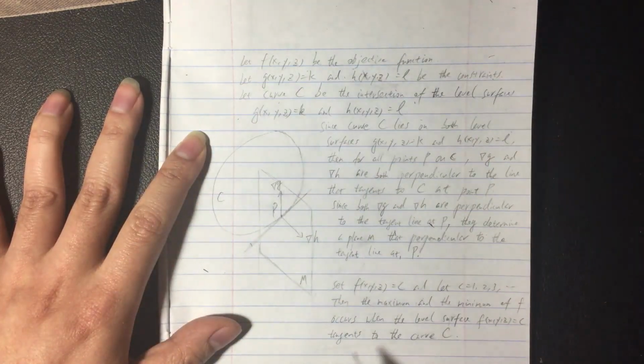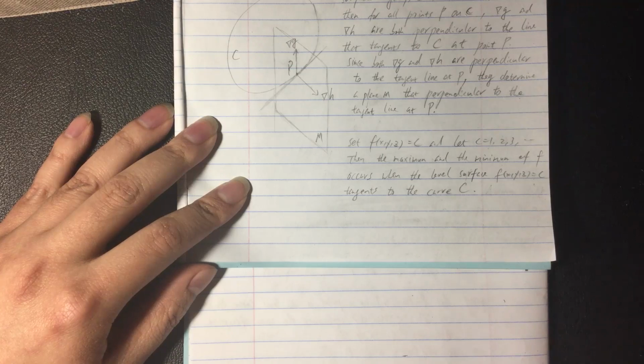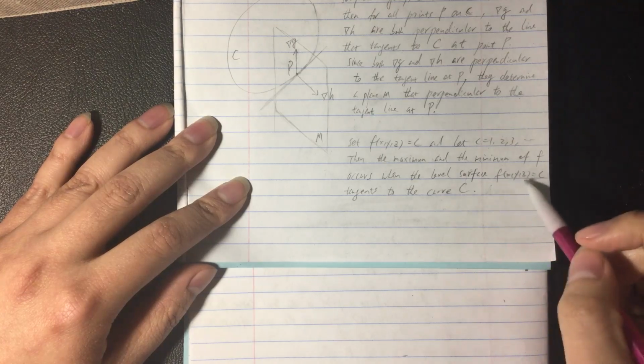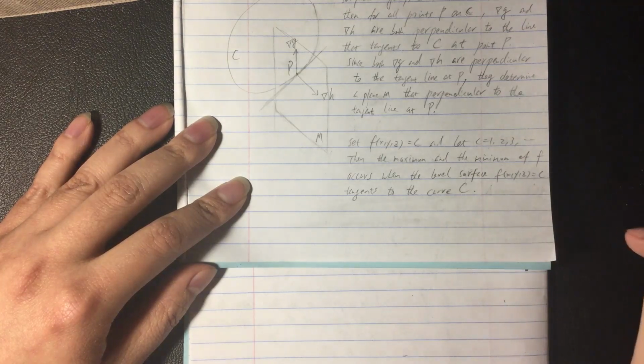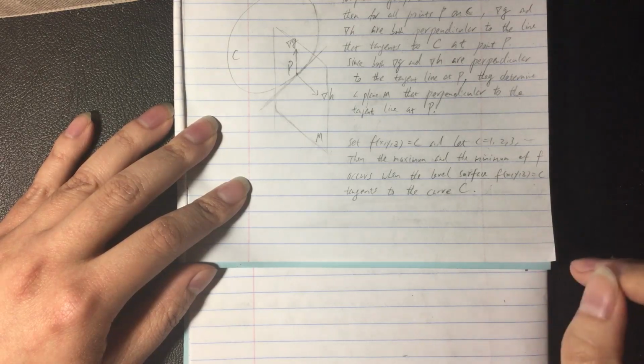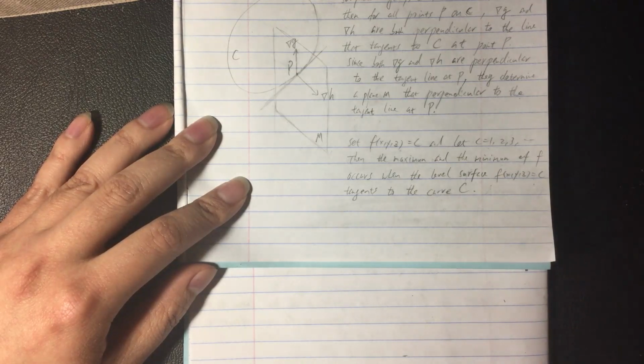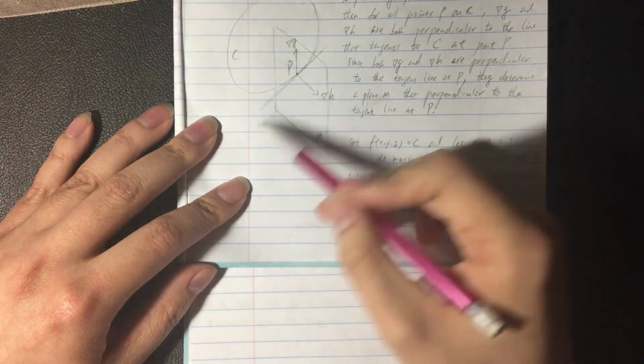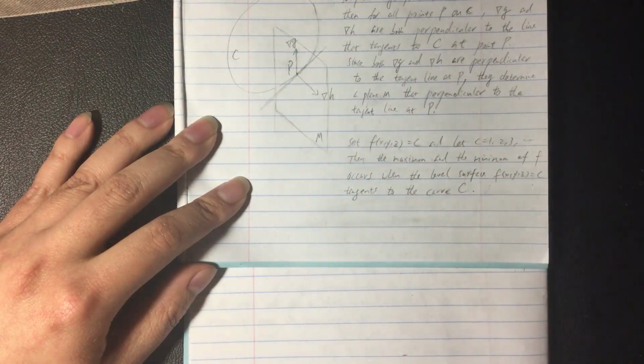So the maximum and the minimum value of f occurs when the level surface is tangent to the curve C. Now let's assume the level surface f of x, y, z equal to c and the curve C are tangent to each other at point P. If a surface and a curve are tangent to each other at point P, that means at point P, the line that is tangent to the curve at point P must lie on a plane that is tangent to the surface at point P.